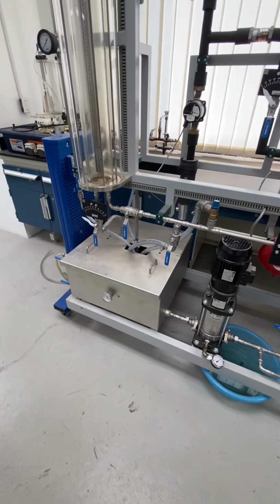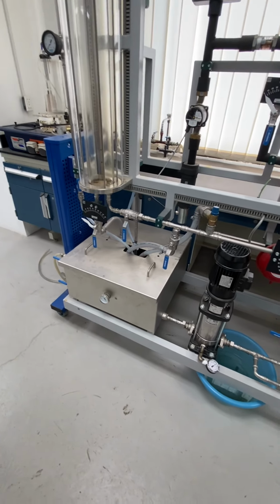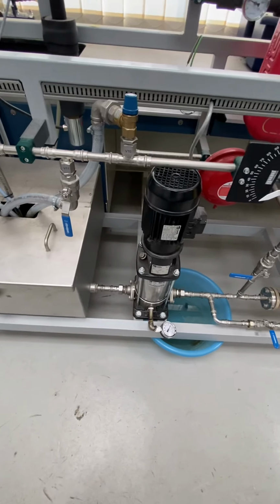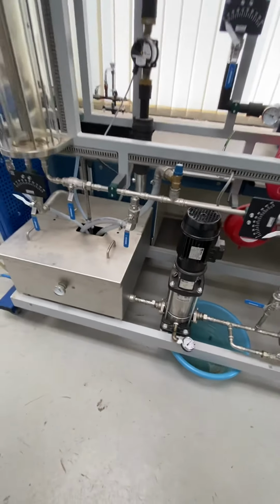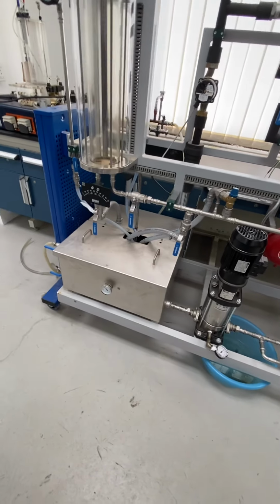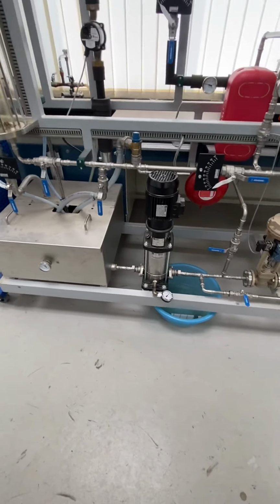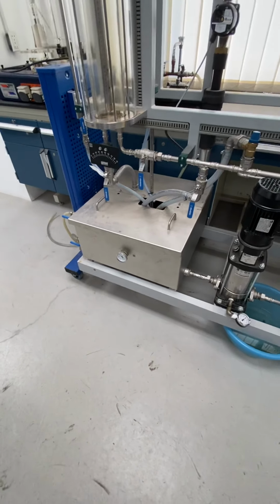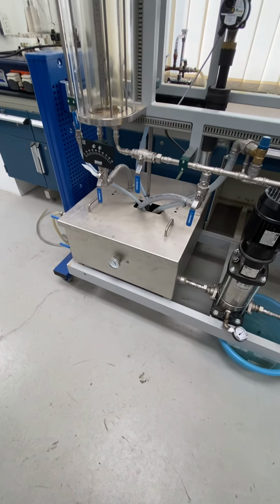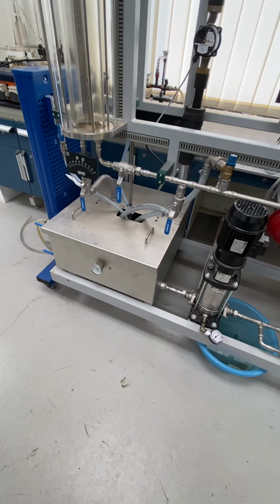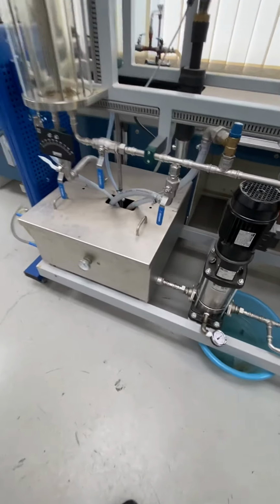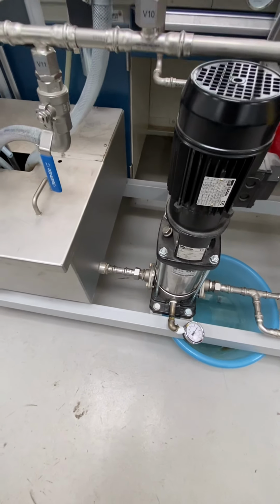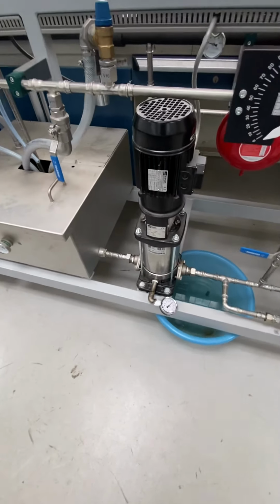So a change in liquid level in this tank, guys, will affect the suction pressure of the pump. There is a direct relationship between liquid level inside the tank and the suction pressure of the pump. So if some of the liquid from this tank has been drained, the water level inside the tank will drop, and that will result in a drop of the suction pressure of the pump.